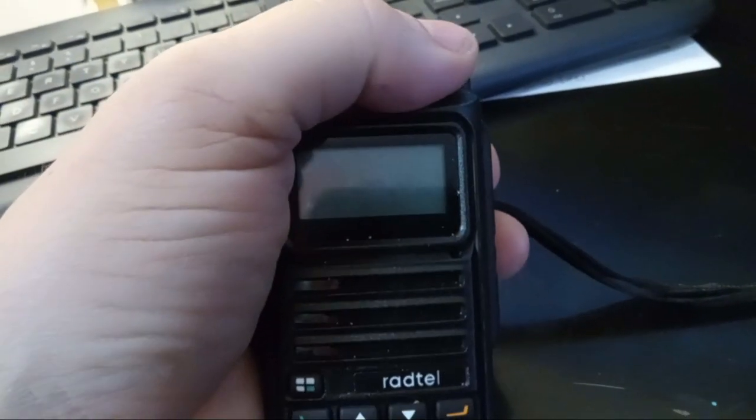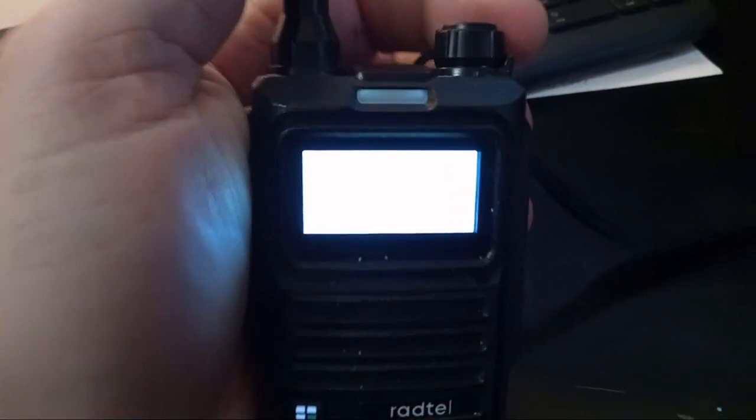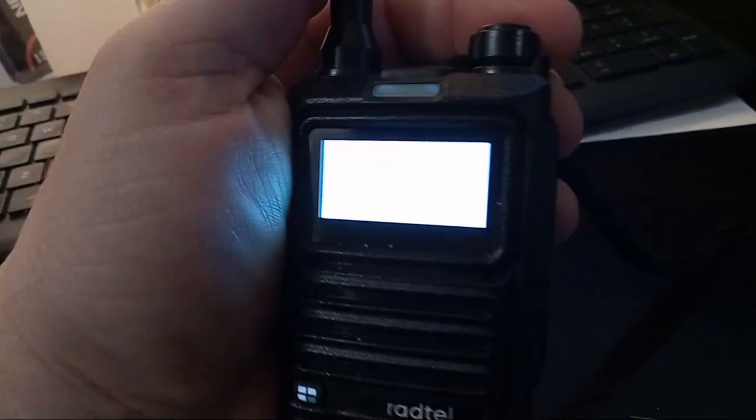Okay, I have the RT4D shut off. Turn it on. There you go, you get the picture. I don't know if you can see that. It's very brief. Mode 1.